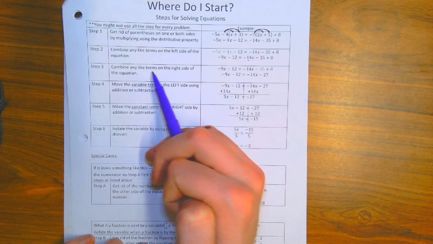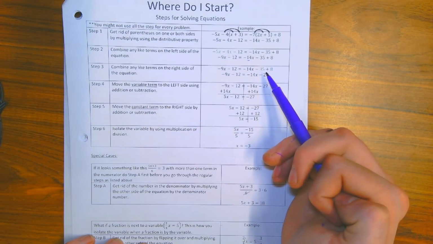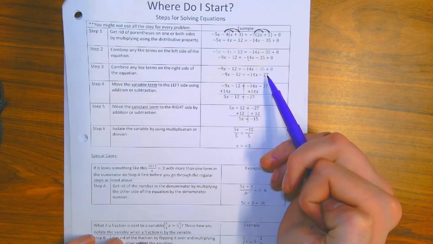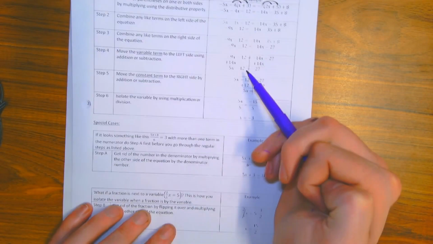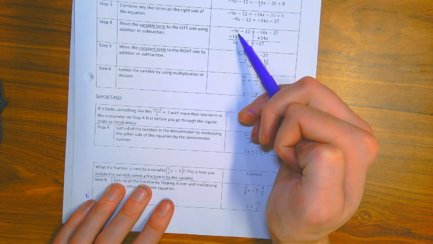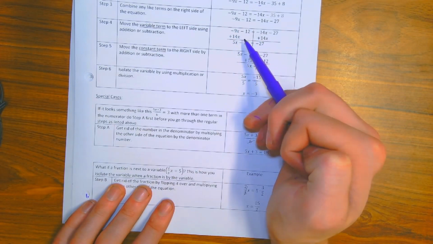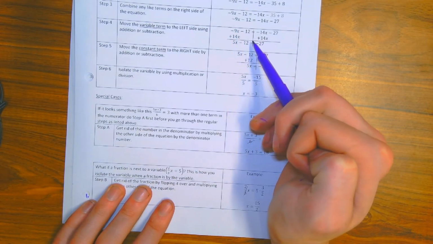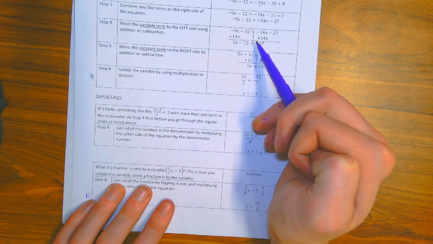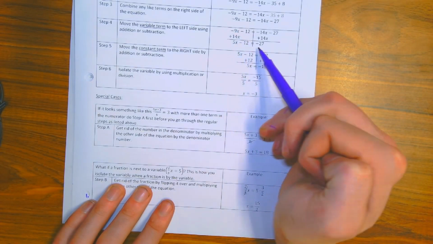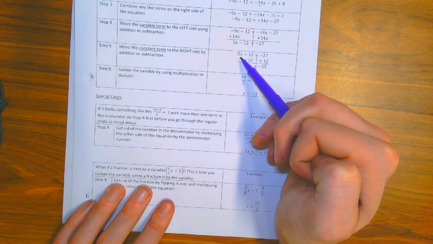The next thing we want to do is combine all the same terms on the other side of the equation. So minus 35 and 8 can definitely combine down to minus 27. Okay. From there, we want to make sure we're getting all of our variables on one side of the equation. You're going to add that 14x to the other side. Minus 9 plus 14 is 5. 5x minus 12 equals minus 27.